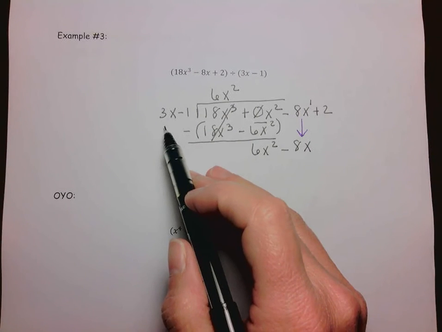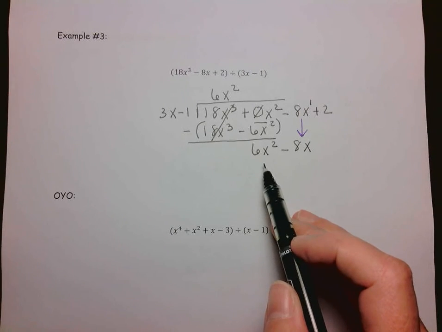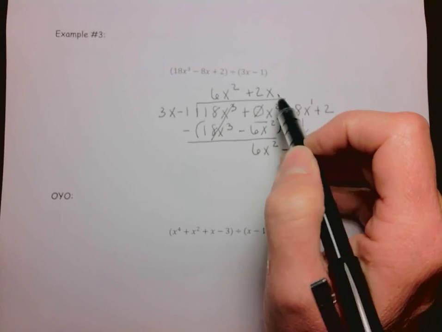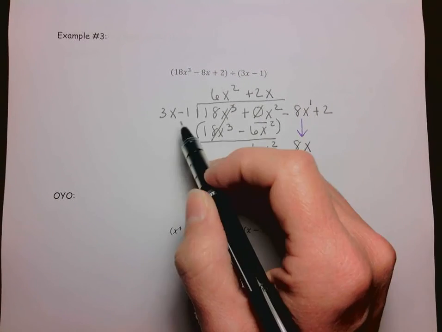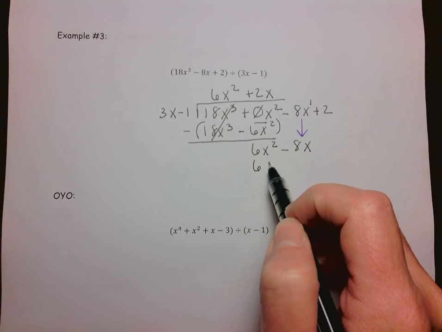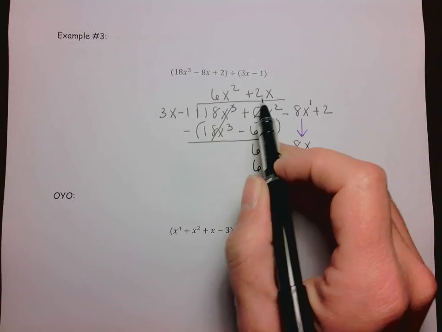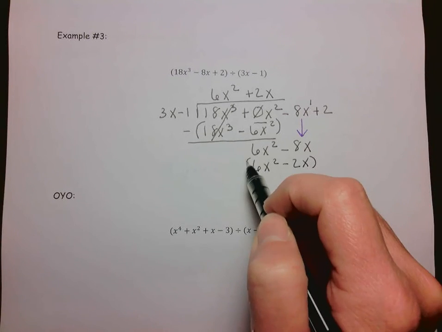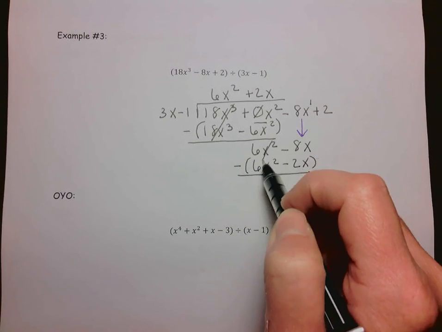What do I need to multiply 3x by in order to get 6x squared? 2x. 2x times 3x is 6x squared. 2x times negative 1 is negative 2x. Subtract down.